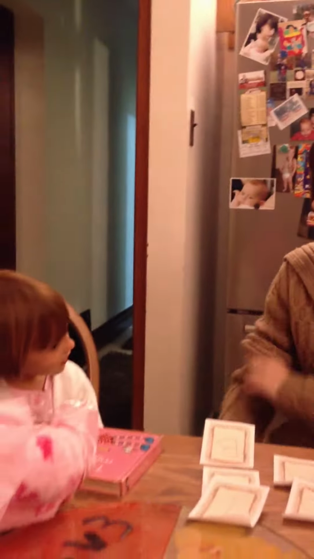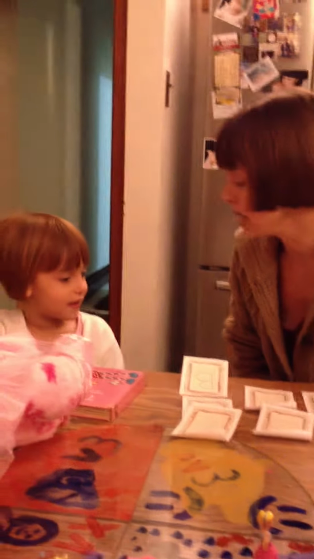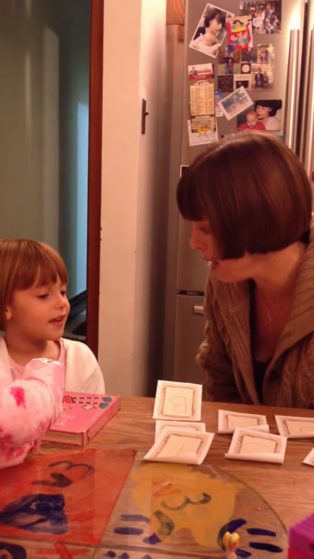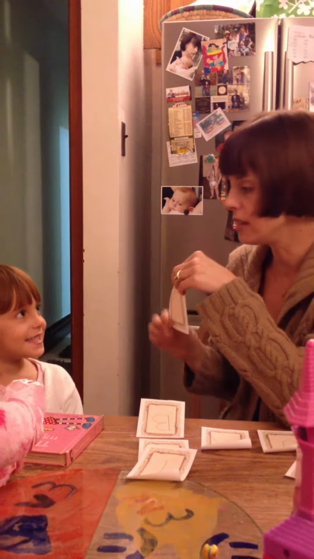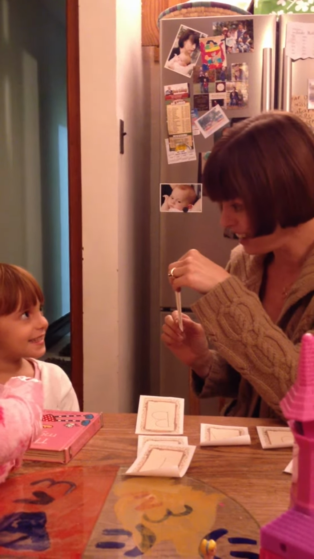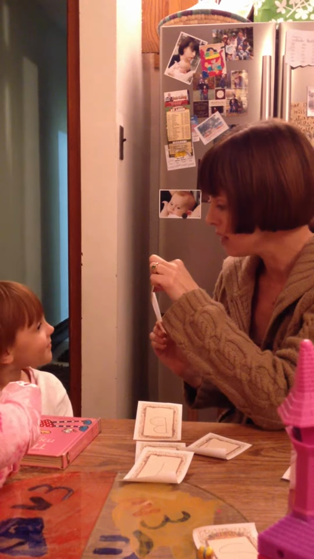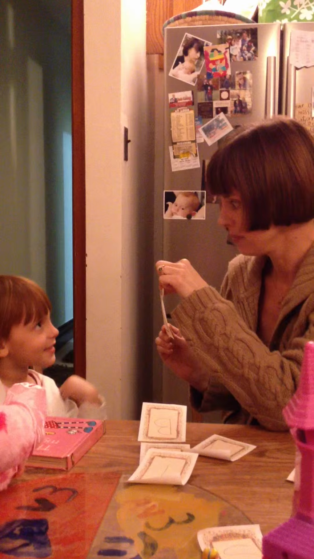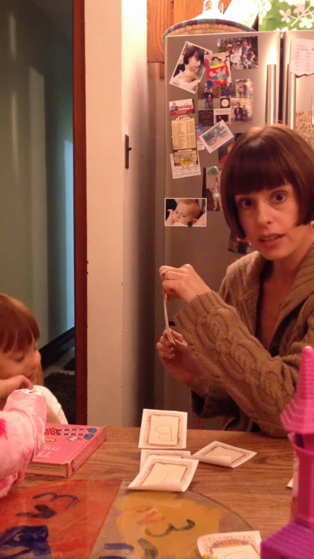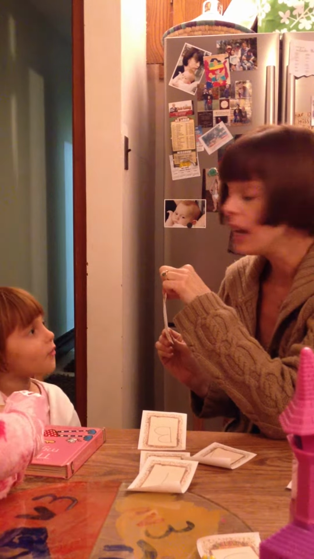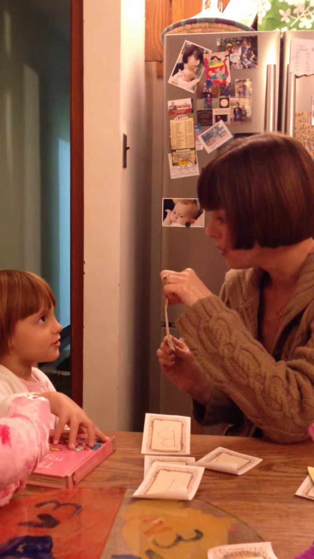Okay, so are you ready? Okay, so I'm going to show you some cards, and I'm going to ask you what sounds they make. Okay? What sound does that make? Good. S goes S. Oh, she doesn't know some of these. What sound does that make? What sound does that make? I repeated the discriminative stimulus. Now I'm going to prompt. It's a J. It goes J. Good job.